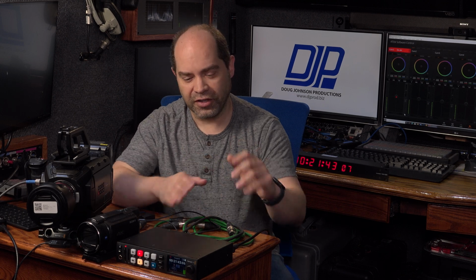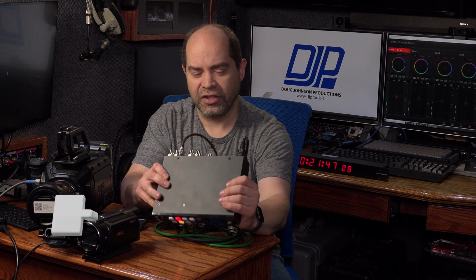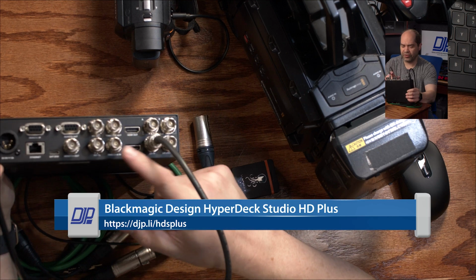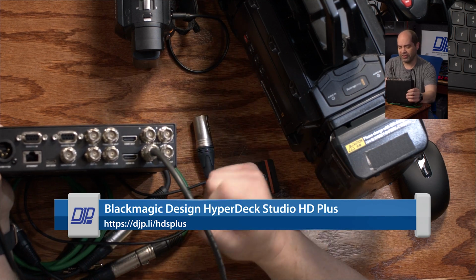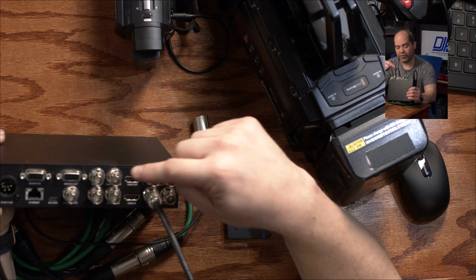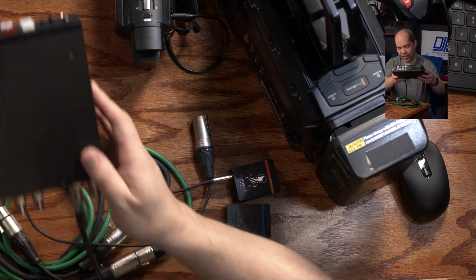Another one that you might happen to have in your arsenal, if you've purchased one of these, is the HyperDeck Studio HD Plus from Blackmagic. This has on the back timecode in and out. So if you have an SDI signal coming in that has timecode on it, the timecode output on here will actually give you an analog version of that, so you can use it elsewhere, use it with cameras or whatever.